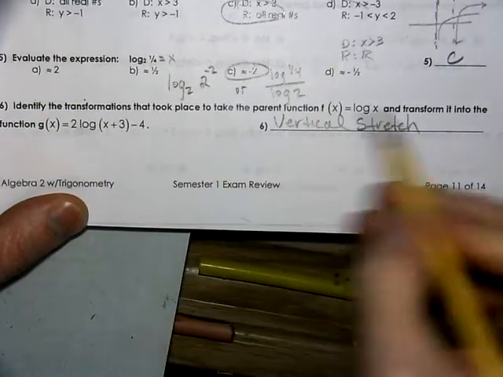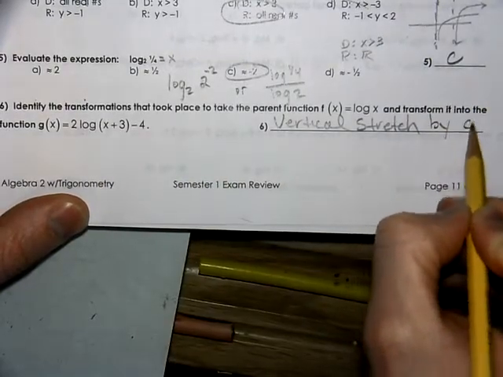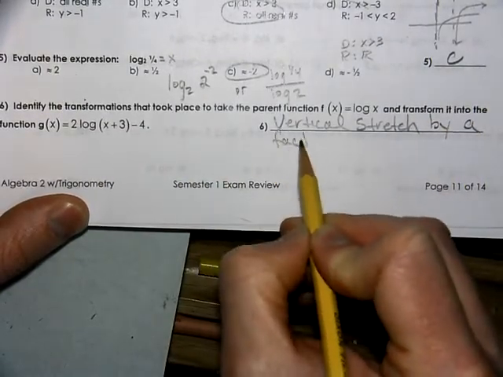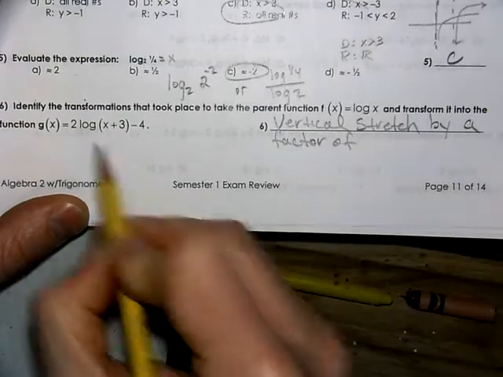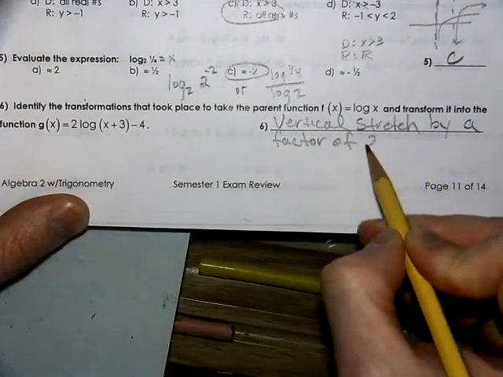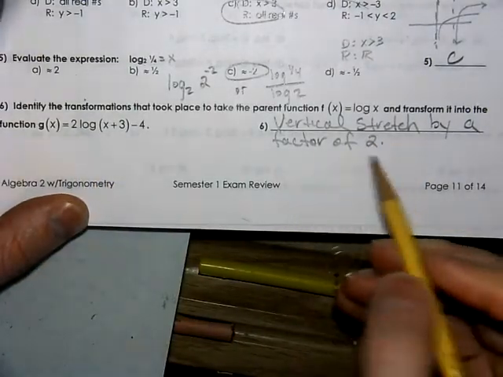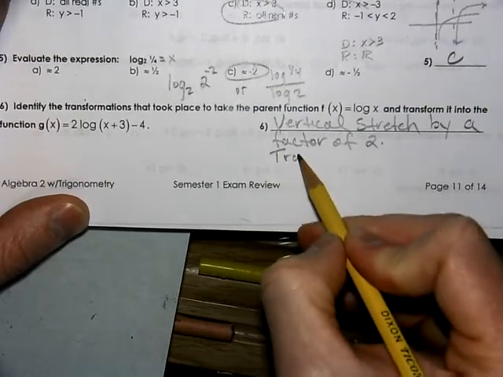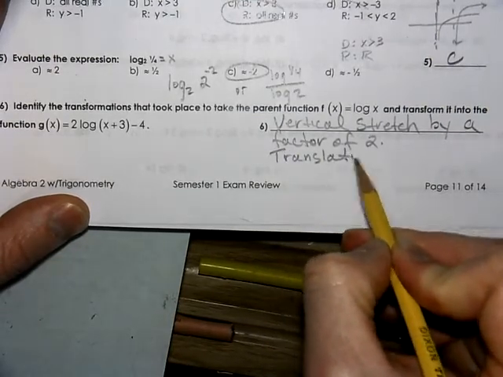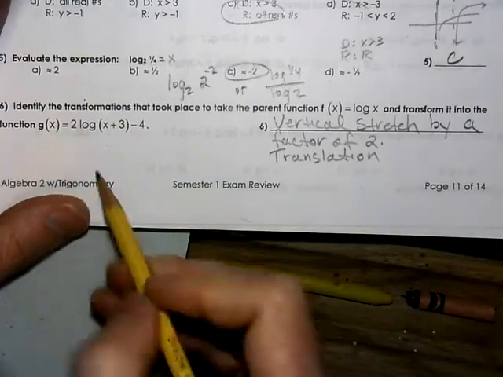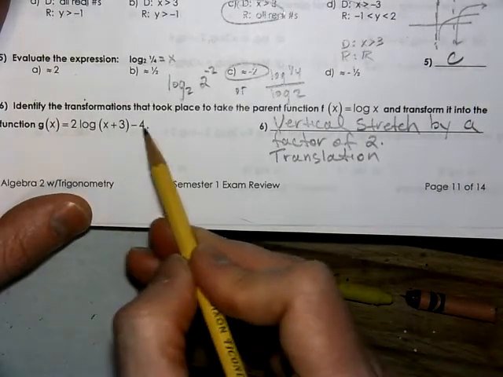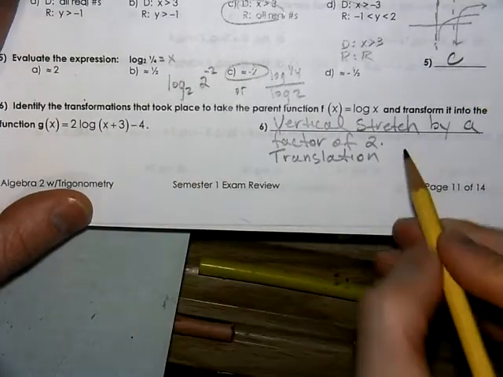That's your a value, by a factor of 2. There is a translation 3 units to the left and 4 units down.